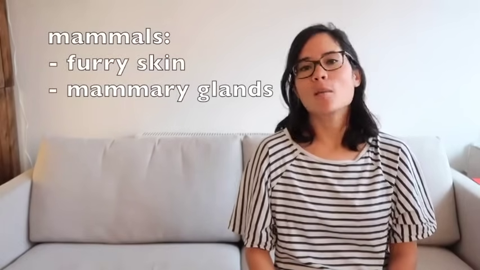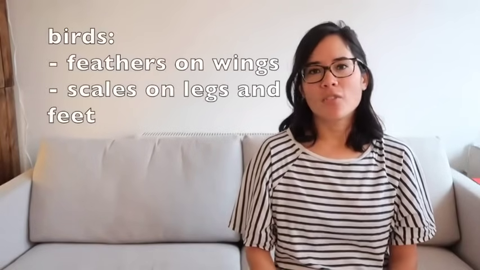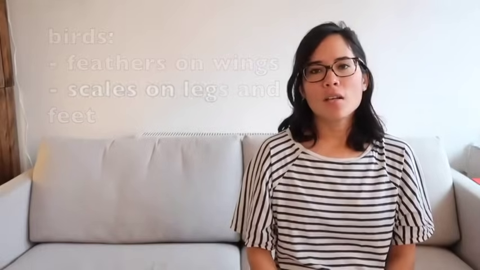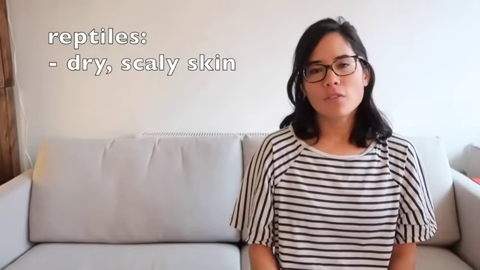Now, there are several groups of vertebrates you need to know about, and you need to know their distinguishing features. So for the mammals, their most notable points is that they have furry skin and they have mammary glands, which means they produce milk used to feed their offspring. Moving on to birds, they obviously have feathers, which you find on their wings, and then they have scales on their legs. With reptiles, so we're talking about lizards and snakes here, the most notable thing here is that they have dry, scaly skin. For fish, again, lots of scales here.